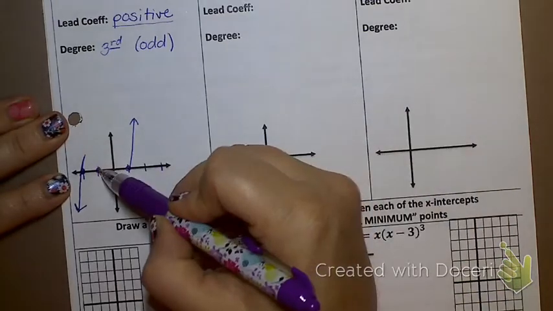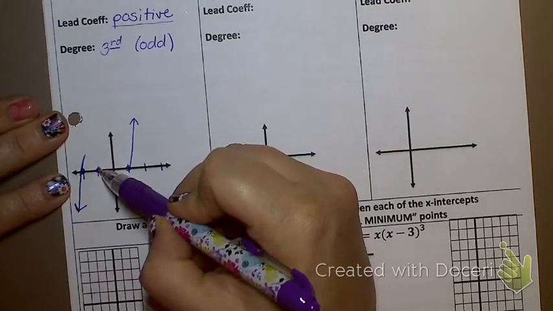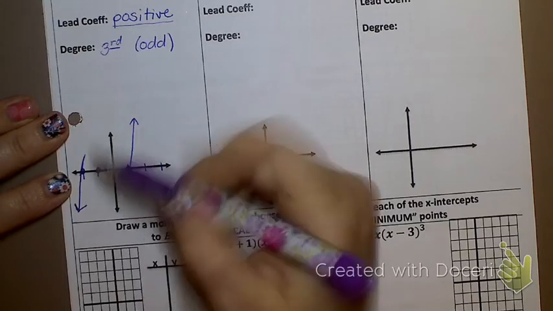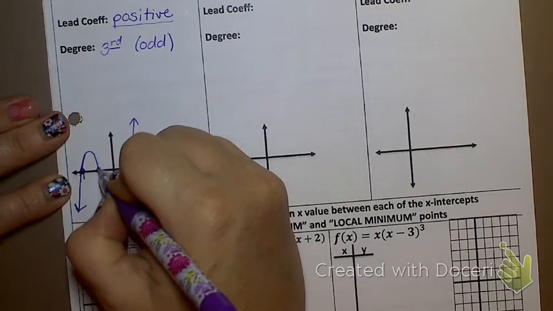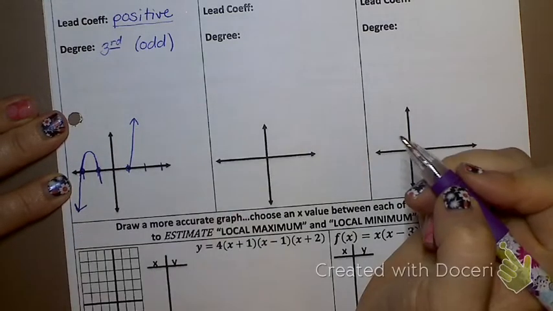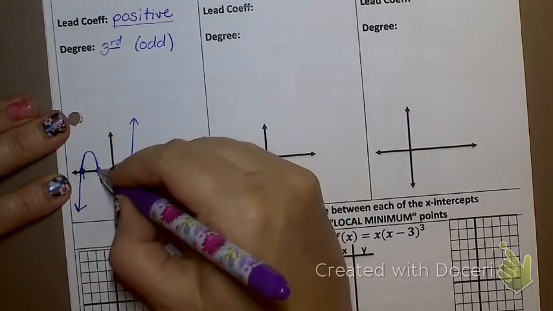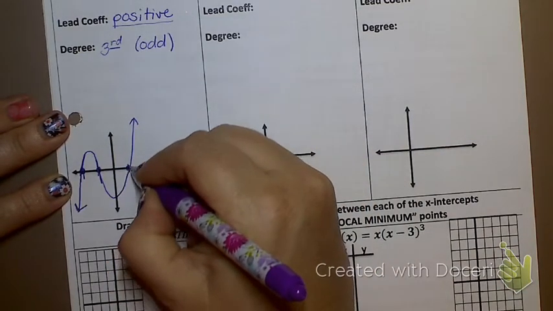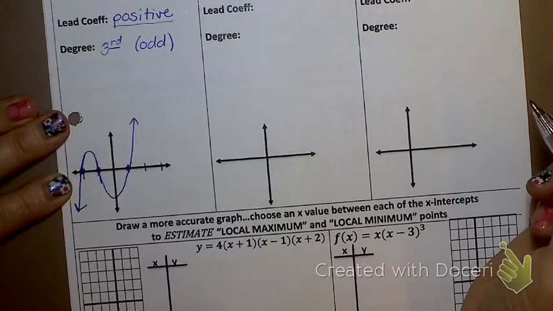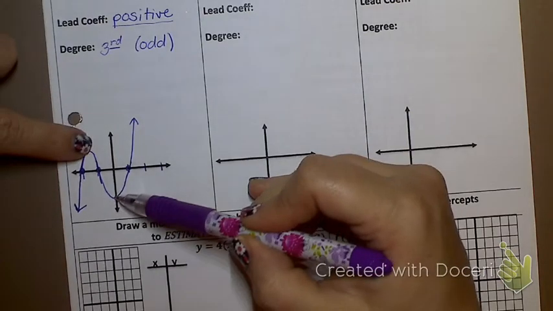But if it has to cross the x-axis here again, what does it have to do? It has to turn around at some point and come back down to cross again. Right? And if this end is going up, doesn't this have to turn around again at some point to get that? So here's my bends.